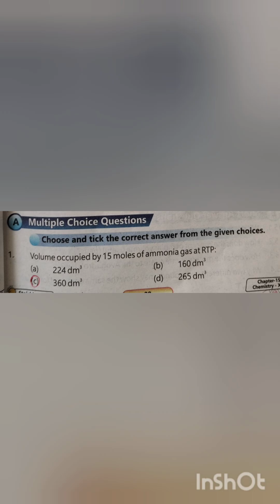Now let's begin our exercise. First of all, we have multiple choice questions. Choose and tick the correct answer for the given choices. The first MCQ is: volume occupied by 15 moles of ammonia gas at RTP. You know very well how to calculate this. By putting values into the previously learned formula, we can easily get our answer, which is 360 decimeter cube.